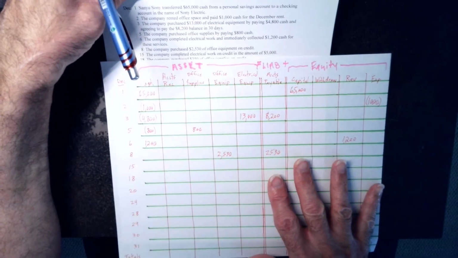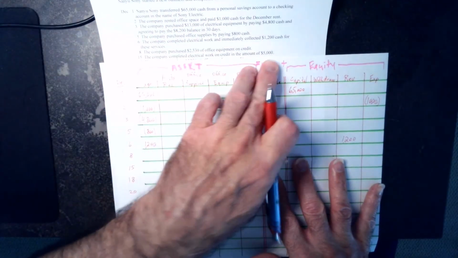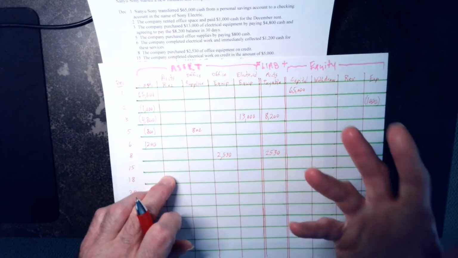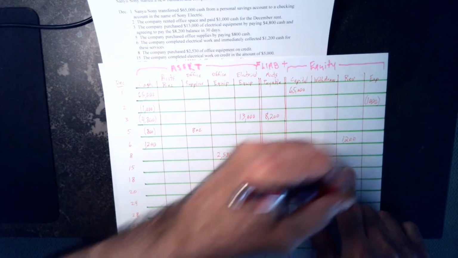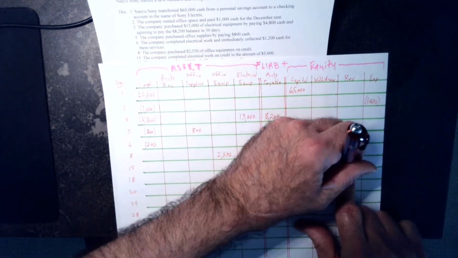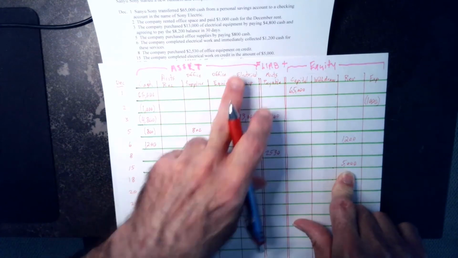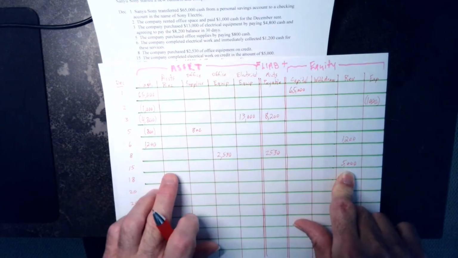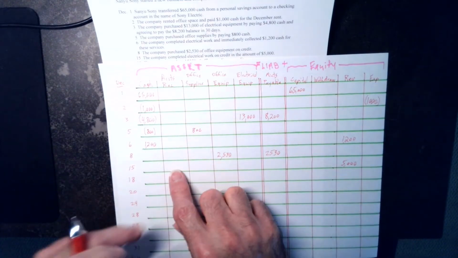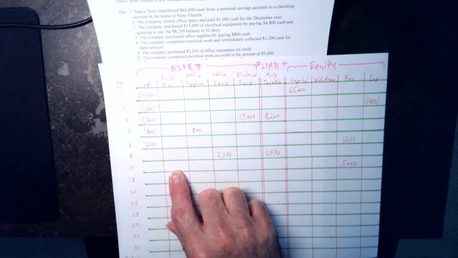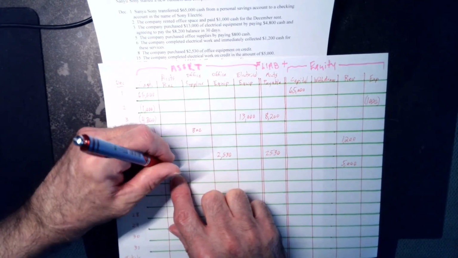On the 15th, the company completed electrical work on credit for $5,000. So now we did $5,000 worth of work, okay? So on the 15th, we're going to recognize revenue of $5,000, okay? How do we get paid? Well, it says on credit. So the only thing is we did not get cash. We did get accounts receivable because that is the receiving side of credit for us. So I'm going to increase accounts receivable by $5,000.